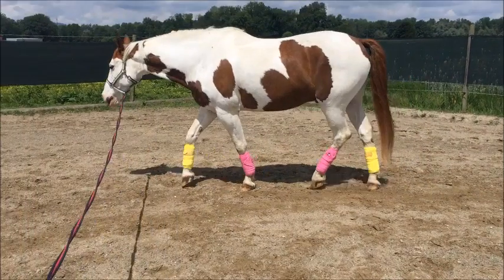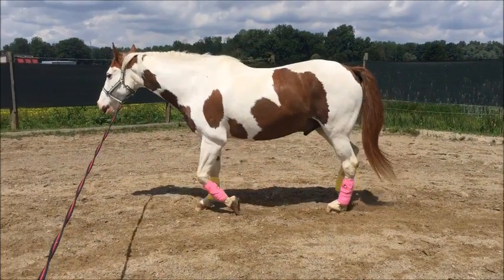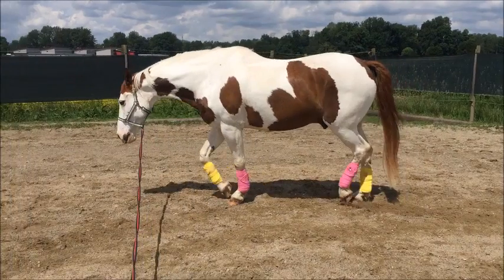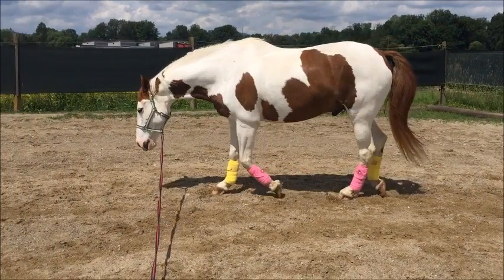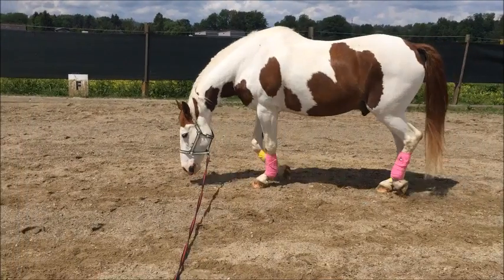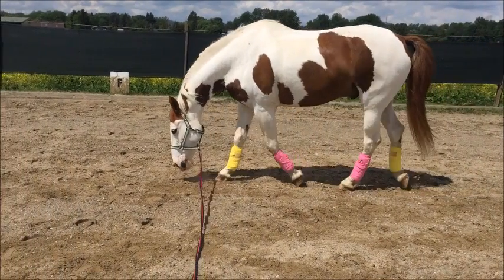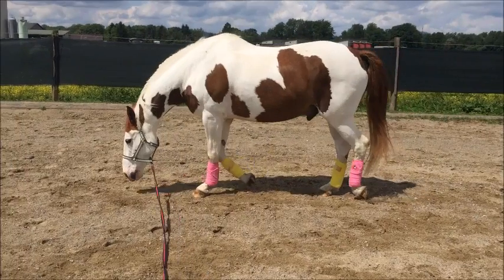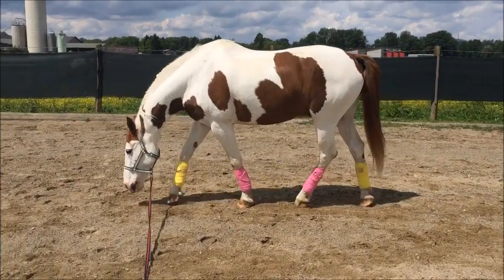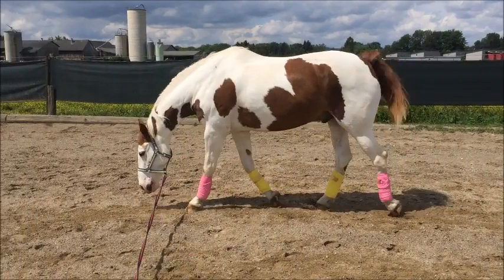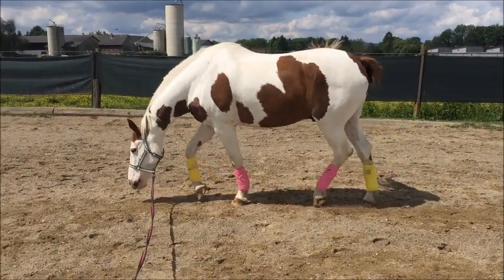Let's also take a look at the trot in slow motion. The horse always moves the diagonal legs at the same time. Right front and left hind, and left front and right hind. Right front and left hind, left front and right hind. You can also see clearly how the horse's back bounces up and down with every step.